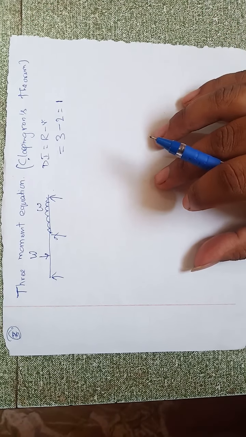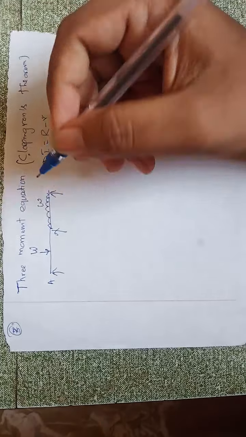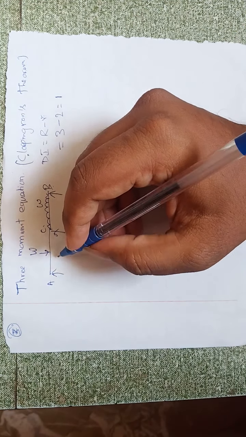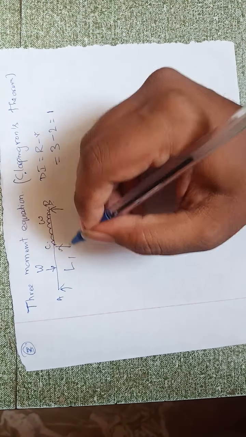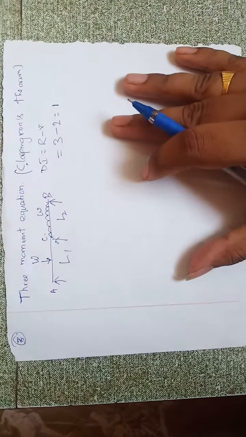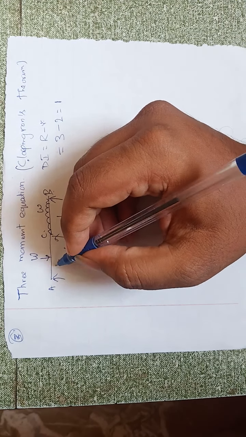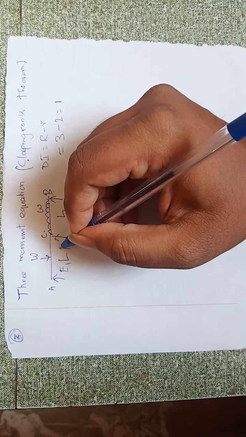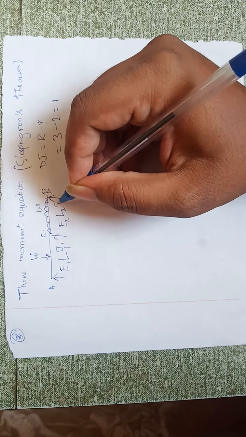So how to solve this? Let's say this is A, this is B, and this is C. The distance is L, this is L1 and this is L2, and also here the E value is E1 and I value is I1, and here it is E2 and I2.